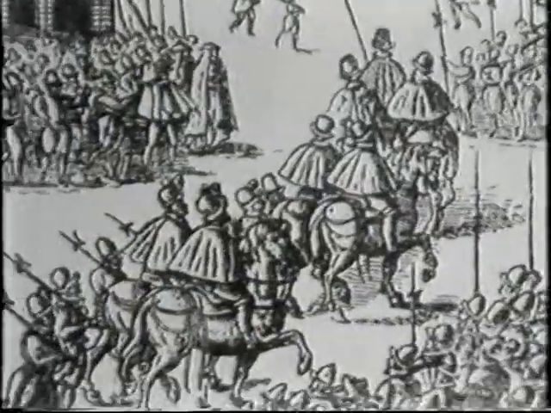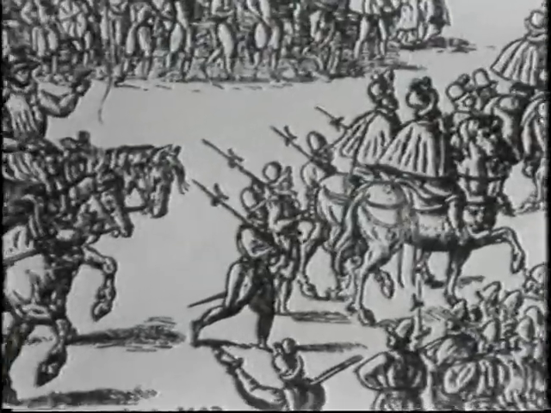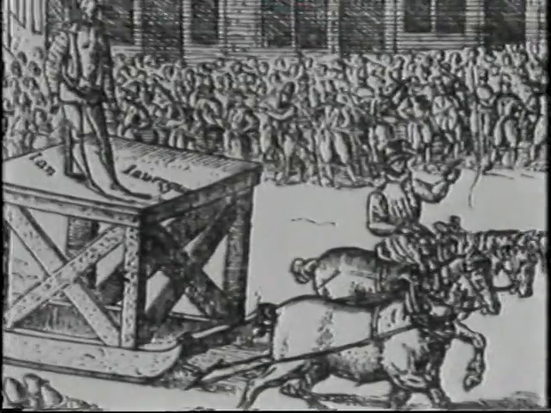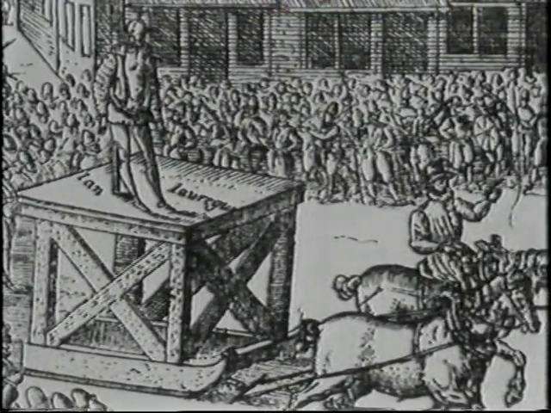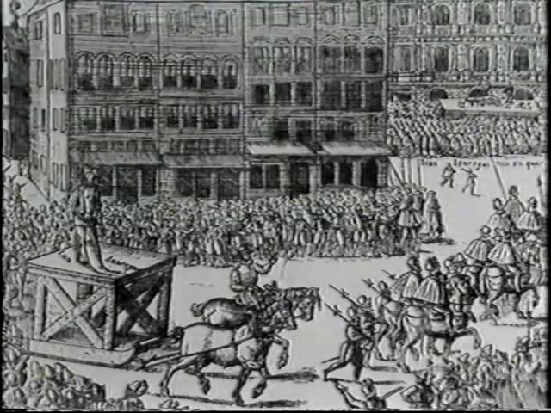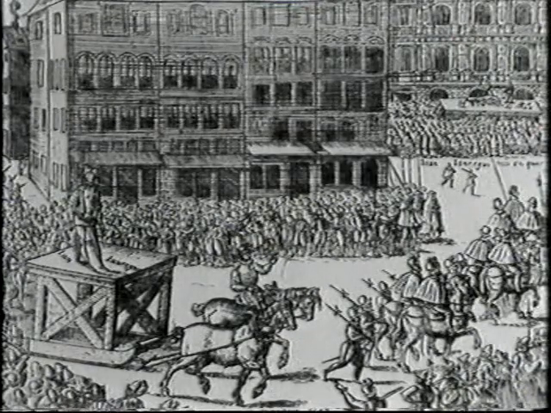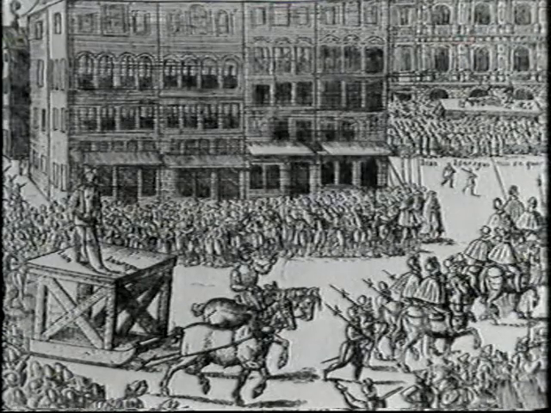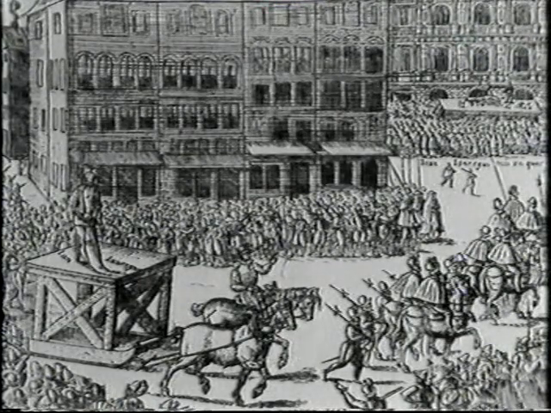Being a printer-publisher in those days was a risky business. Executions were everyday occurrences in Antwerp, as can be seen from this Hogenberg engraving. Antwerp printers were not immune. Three had been executed between 1542 and 1555, and several others had spent time in the dungeons of the Steen.